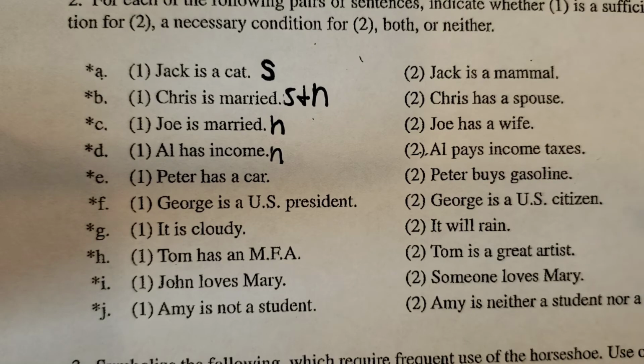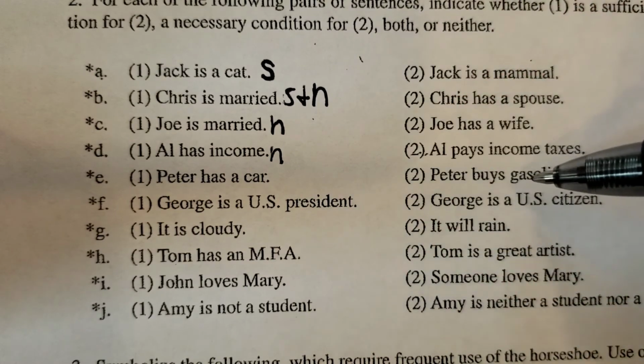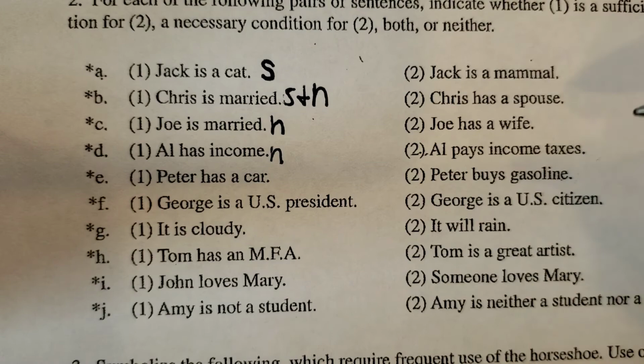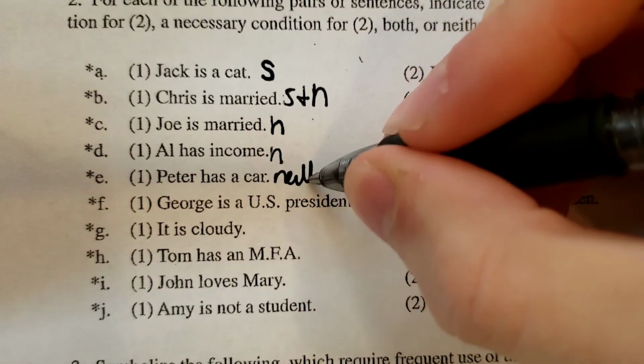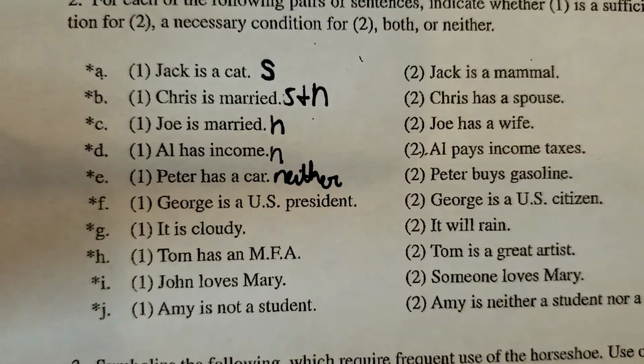What about if Peter doesn't have a car, Peter doesn't buy gasoline? Well, no, he could still buy gasoline for another reason. So this being false doesn't mean that this is false. So this is neither. It's not sufficient or necessary.